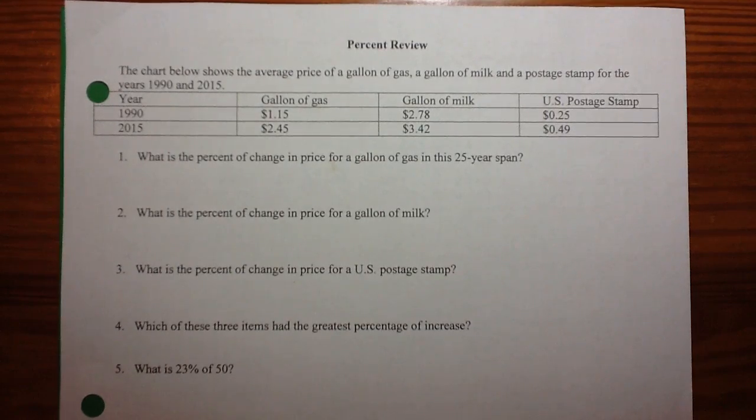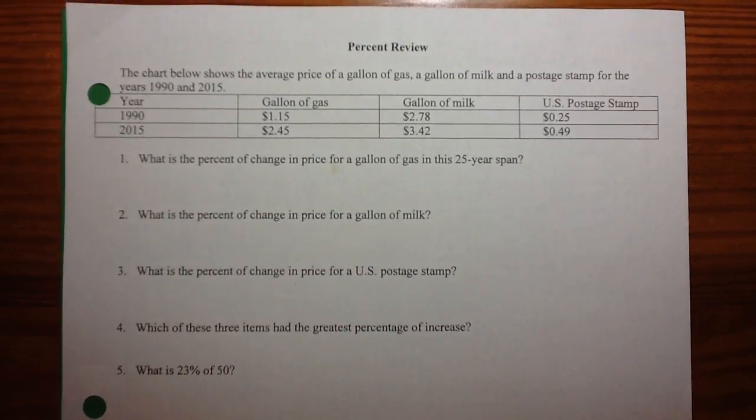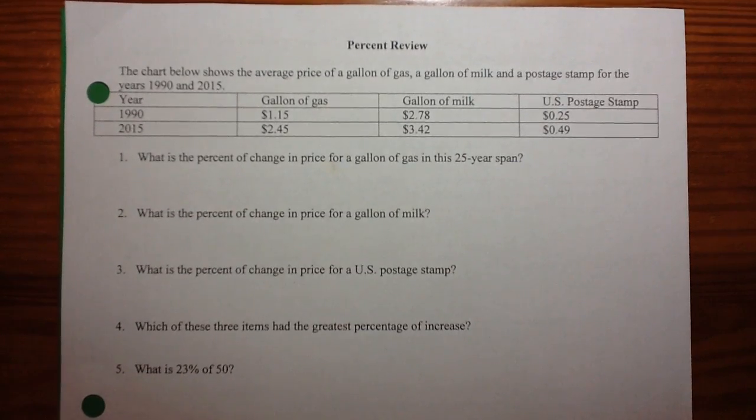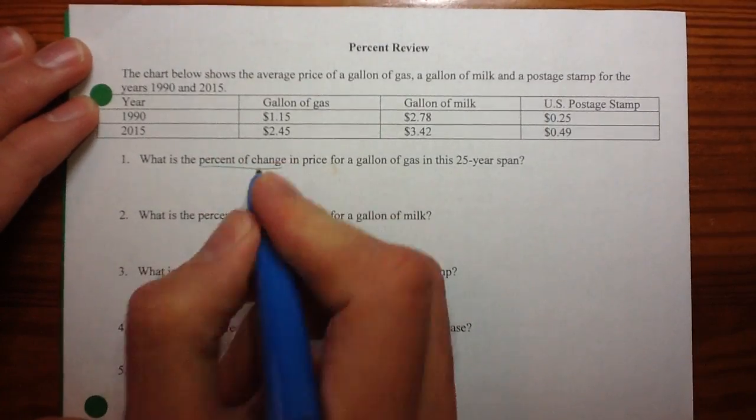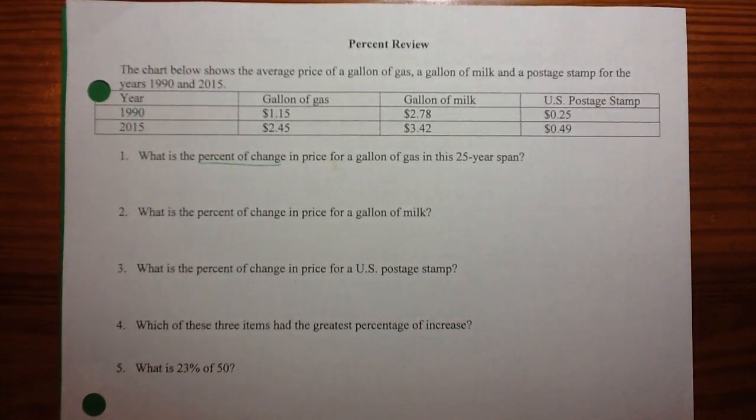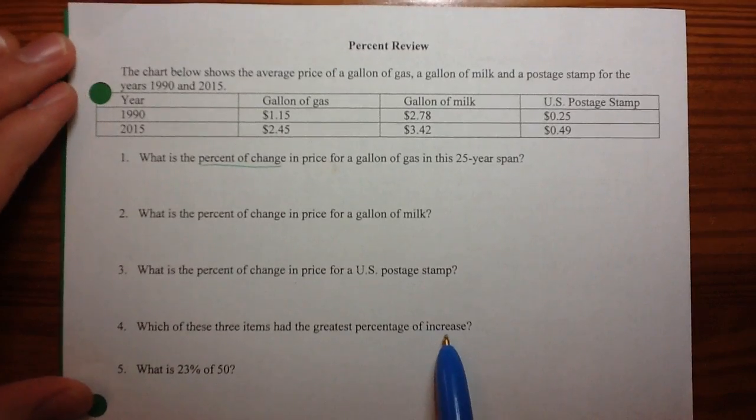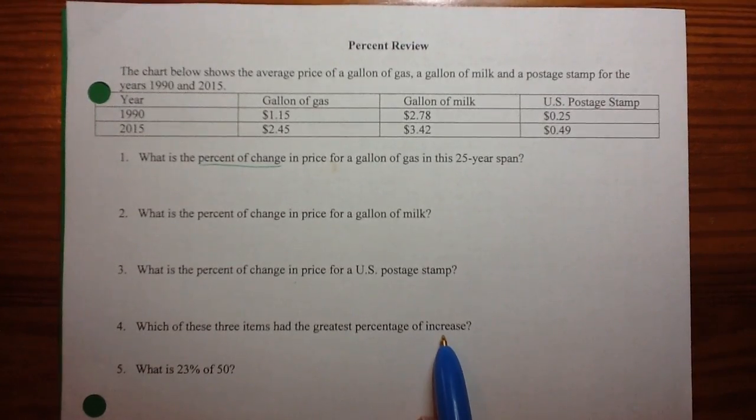Let's talk about the different types of problems when we're dealing with percents. We're going to start with one that's called percent of change, and here's the key word, percent of change. However, let me give you a couple other key phrases. It might say percent of increase, or it might say percent of decrease.